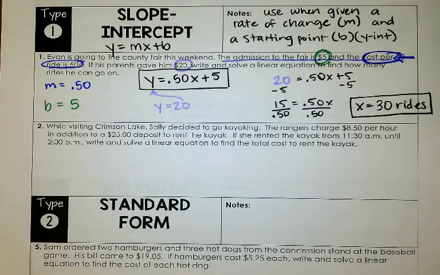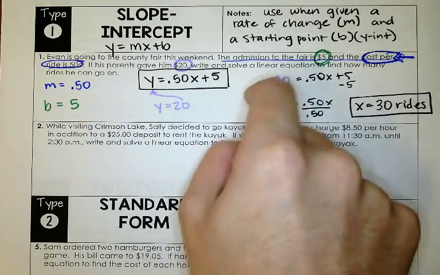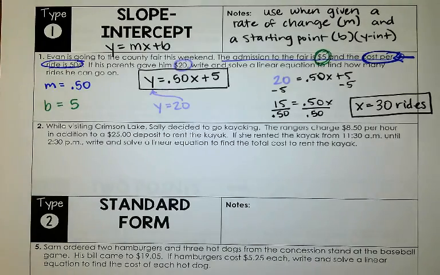Now, I'm not going to lie, most of your homework are these types of problems right here. So that's why we're doing two of them. Everybody else, we're just going to do one.